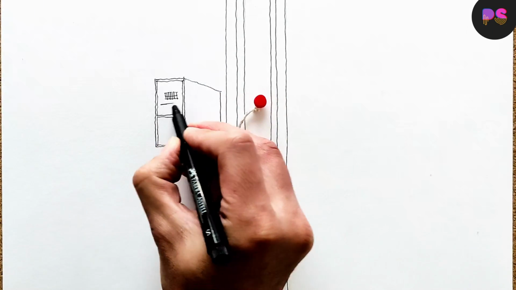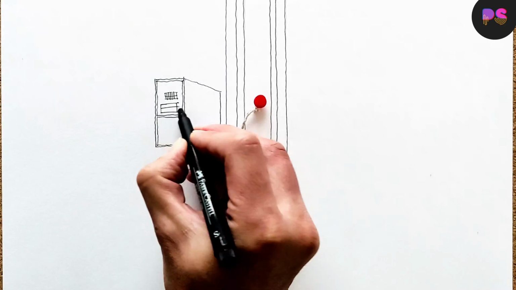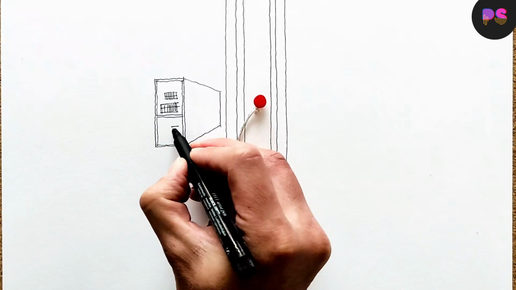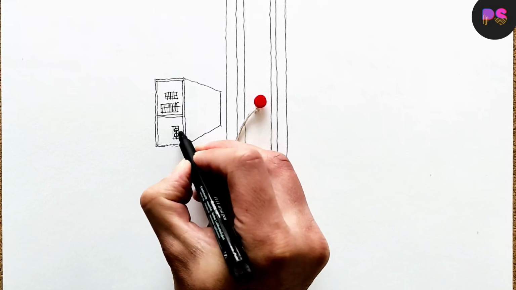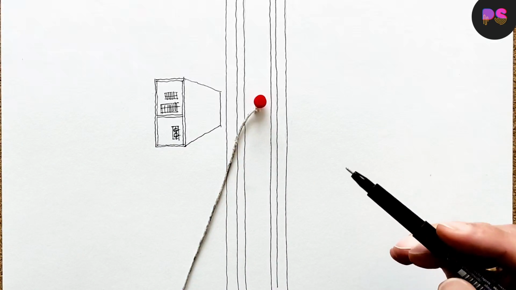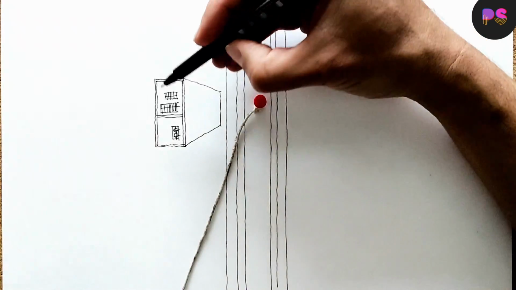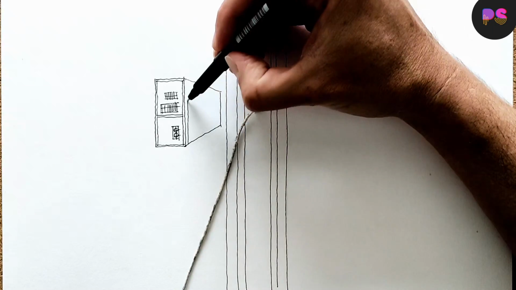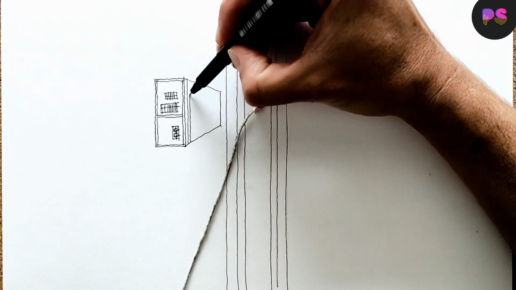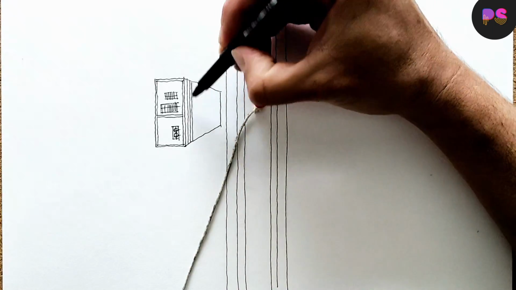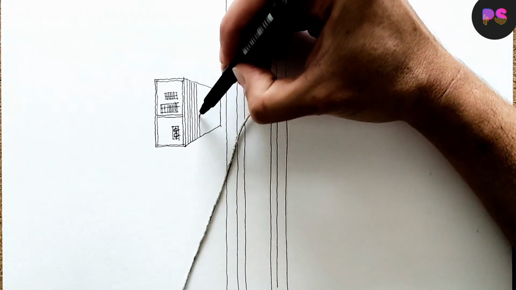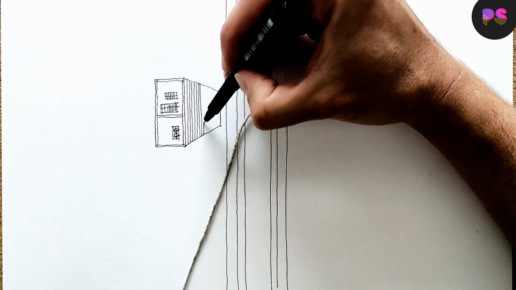No big deal. What I'm drawing here is just small details on the roof of the building, and I'm gonna draw here some lines that are just windows, horizontal window panes.